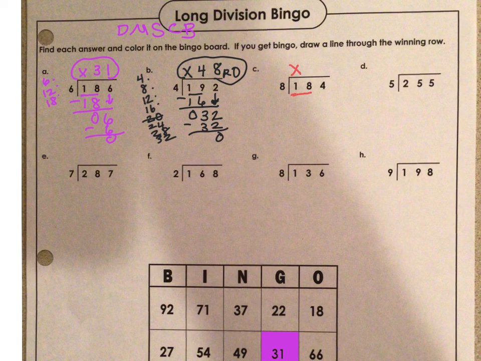Let's count by 8s. 8, 16, ooh, that's pretty close, isn't it? If I go to the next one, it'd be 24. That's too big. So 16 was 2 eighths. So I say this is a 2. 2 times 8 is 16.